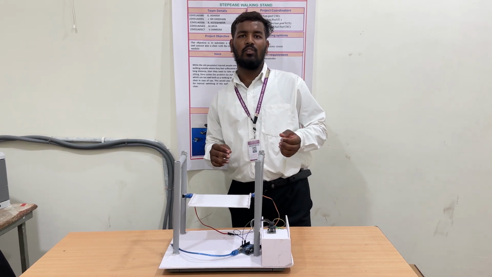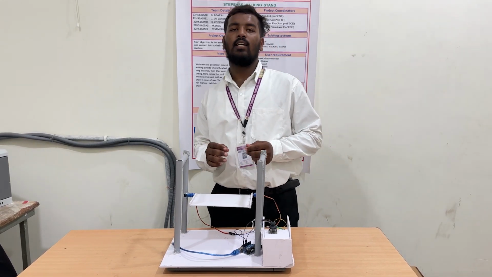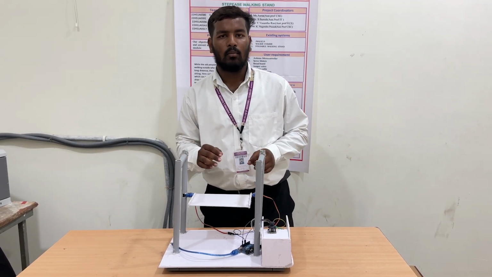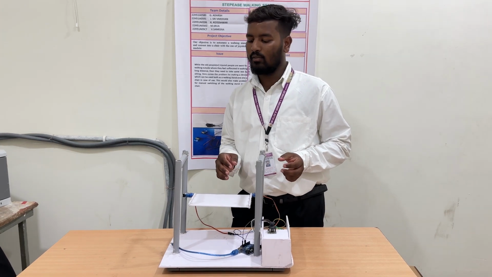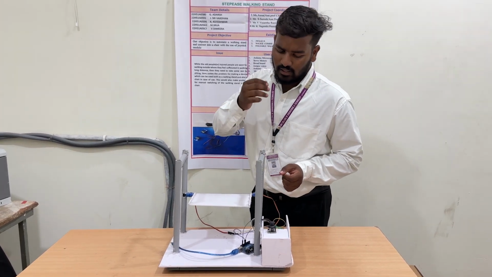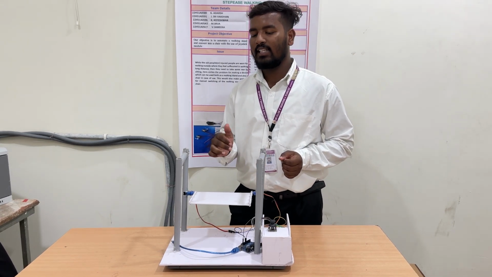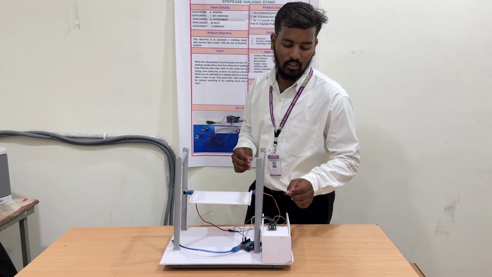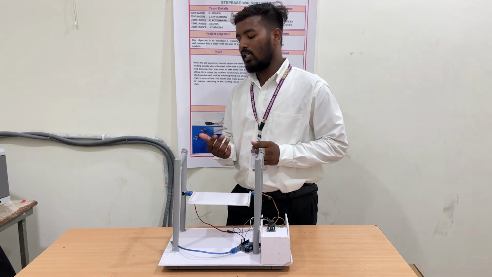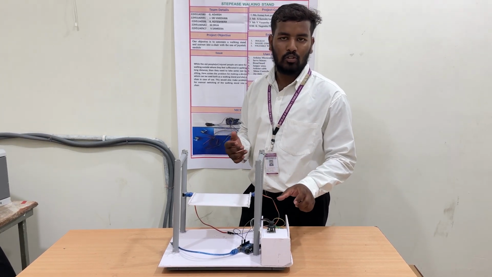The main advantage of this is that a chair and a crutch already exist individually, but here we made it in such a way that both are combined, and it is automated also. Manually we should open the chair with the help of our hands, but here we use the joystick to move the chair up and down. This is the main advantage of this project.